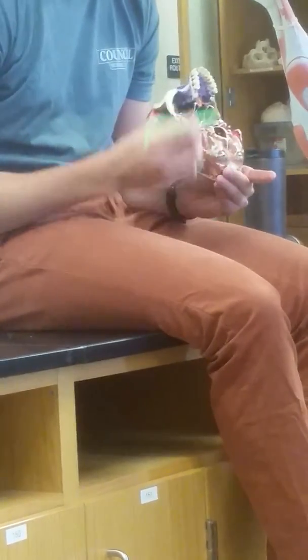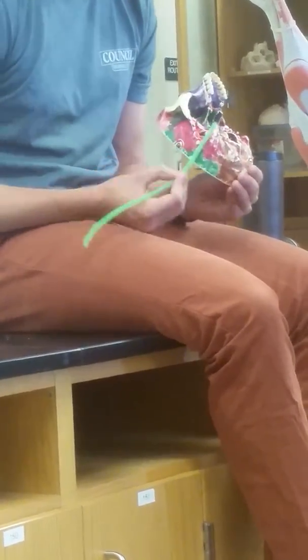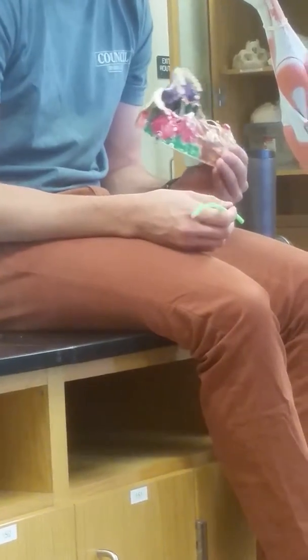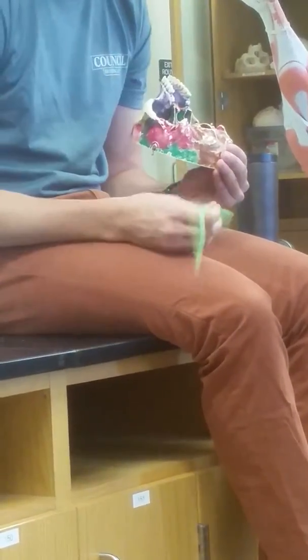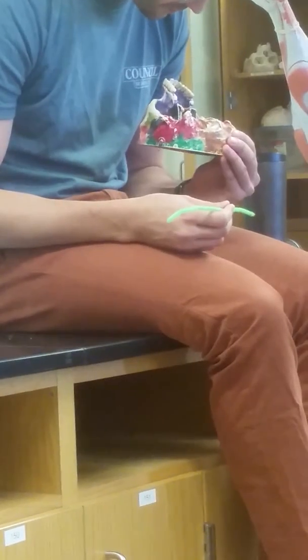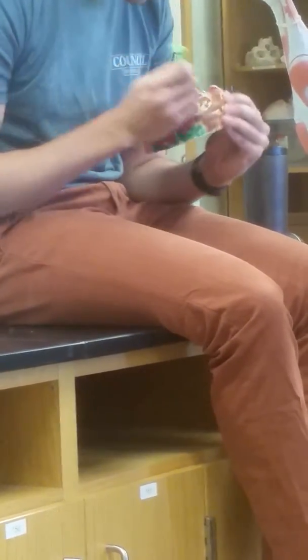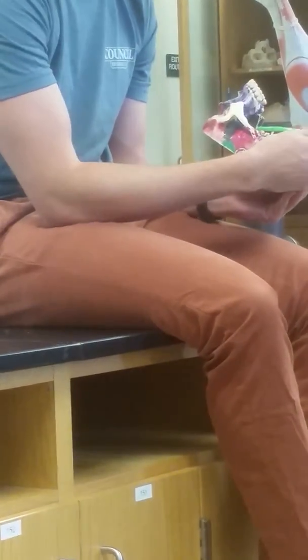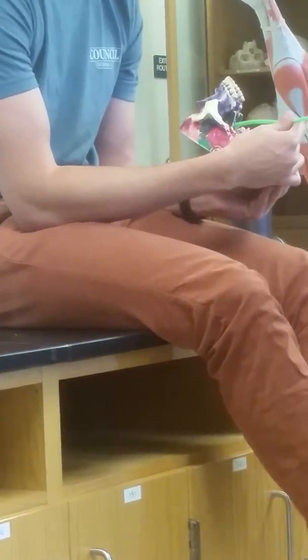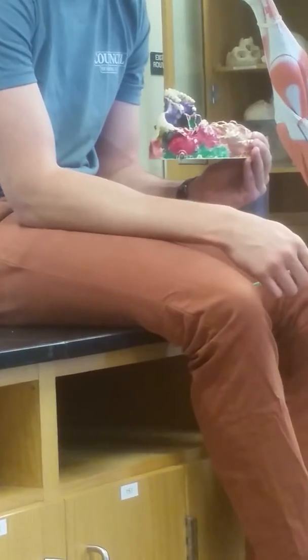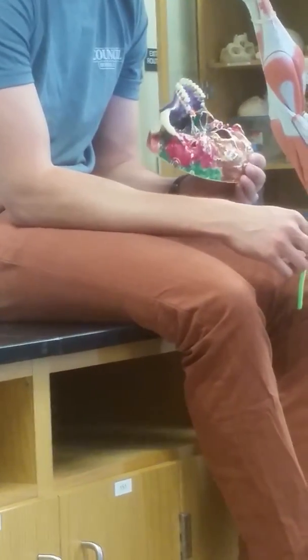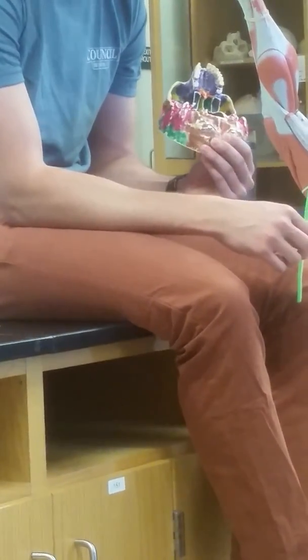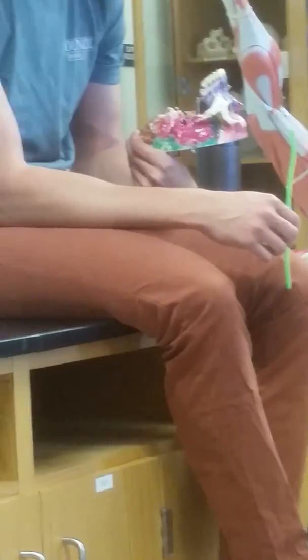What about this big brown one? Occipital. Our pink one? Temporal. Black one right here? Sphenoid. You can kind of see part of this green bone right here. It's going to be the ethmoid. Also, the ethmoid is going to descend down into there as well. Okay, that's pretty much it.